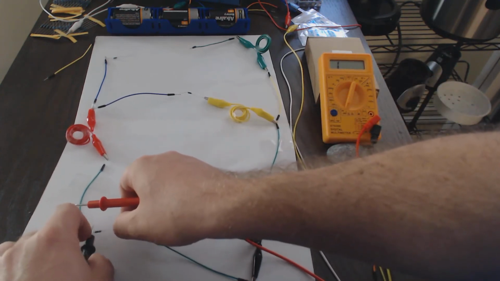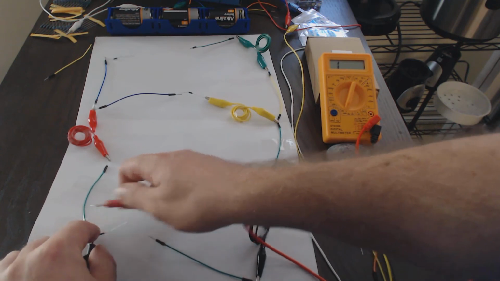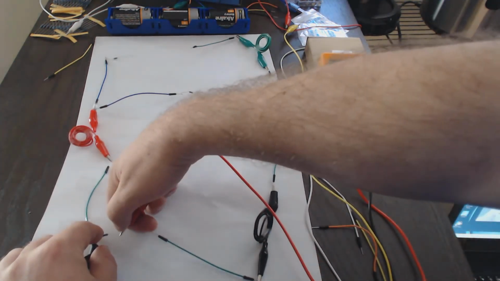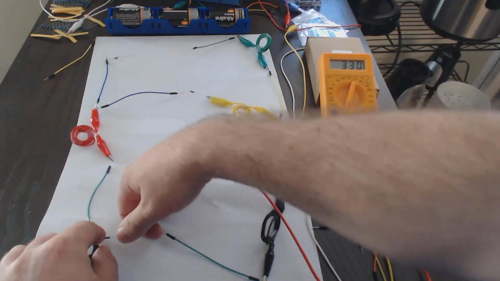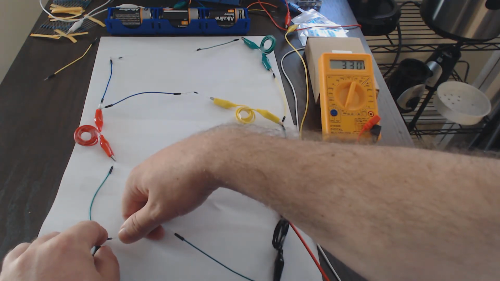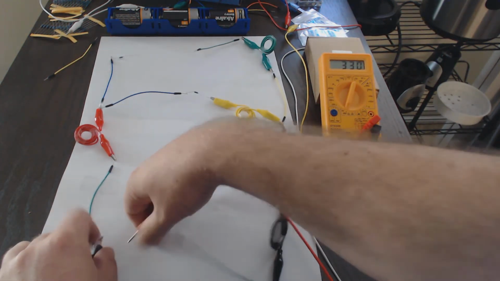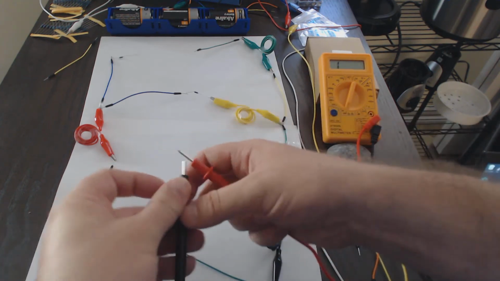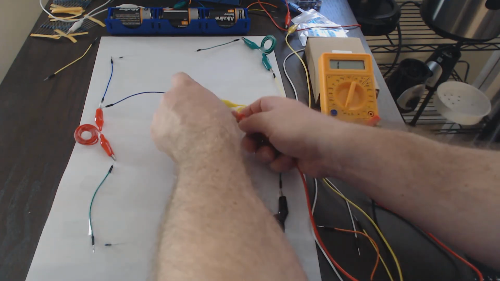But I want to make sure that my leads are connected firmly here. And as you can see, 330 nearly on the dot. Okay, that's good.